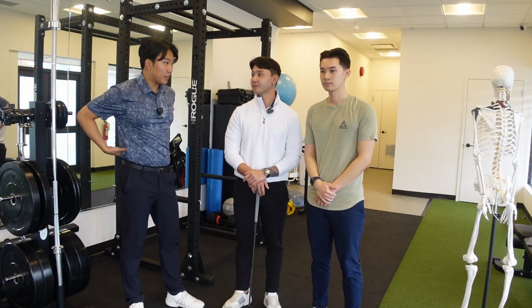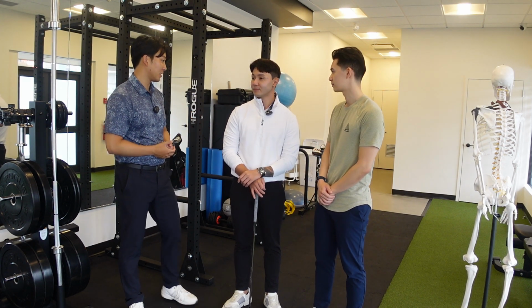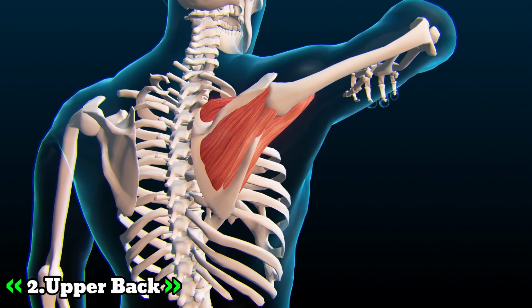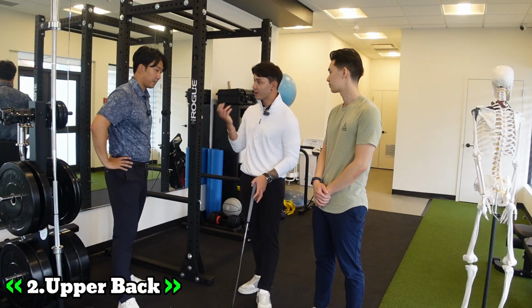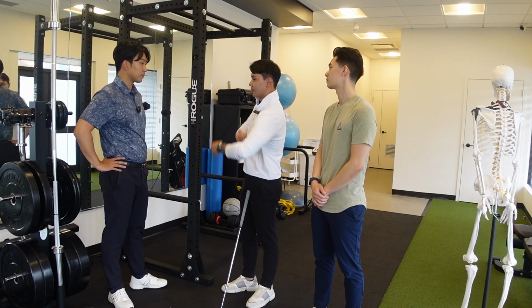Right. Now that we've covered the lower back, what is our second most common injury for beginner golfers? The second one is the upper back, right here. Okay. So for right-handed golfers, they usually have back pain in the upper back, like the lat area.